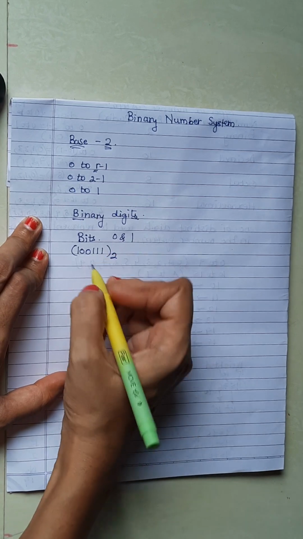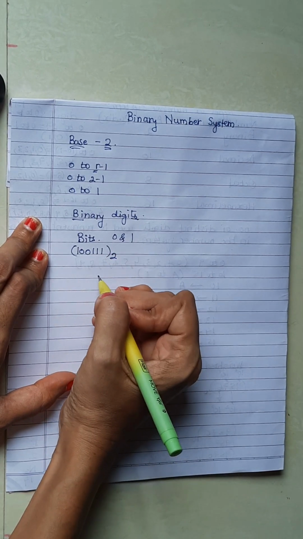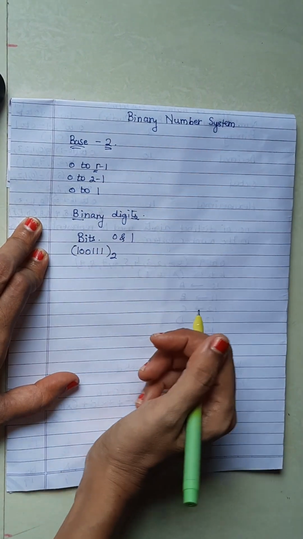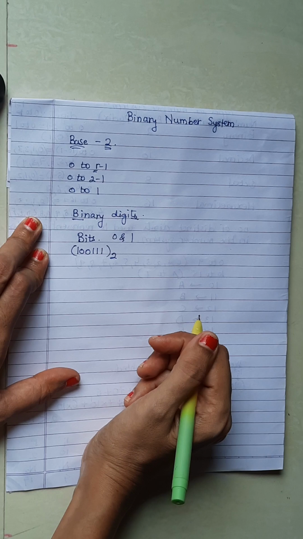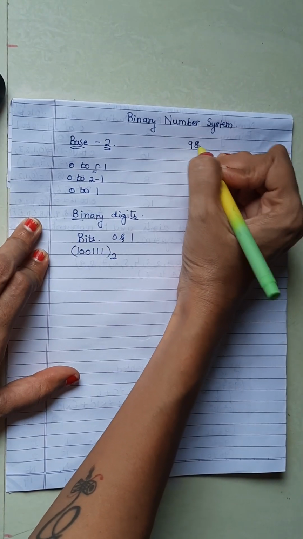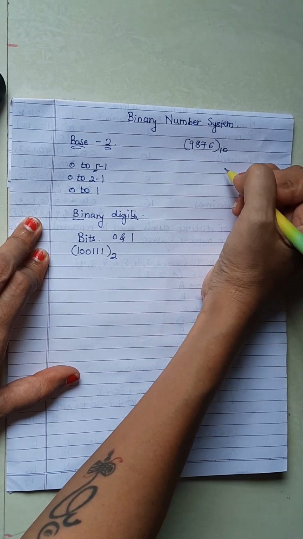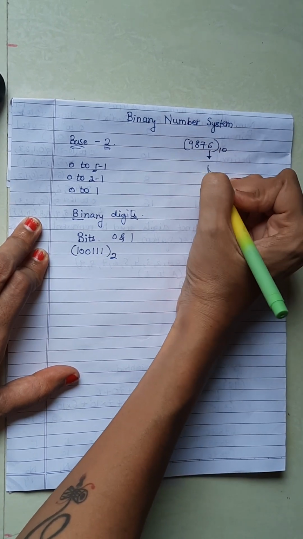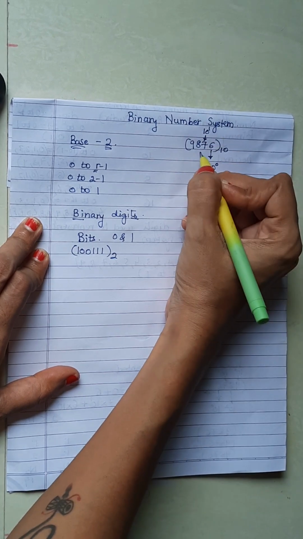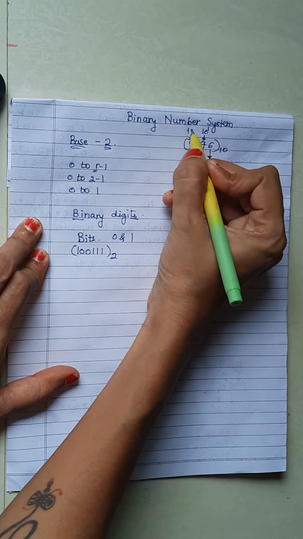Each digit in this binary number has got some weight, because even binary number system is a weighted number system, as discussed in the earlier lecture. So if I take an example of a decimal number 9876, where 6 has got weight 10 raised to 0, 7 10 raised to 1, 8 10 raised to 2, and 9 10 raised to 3.